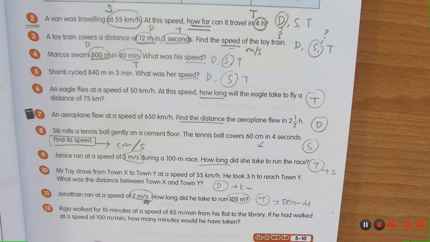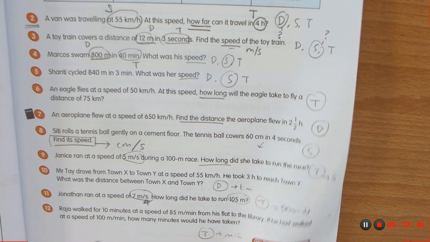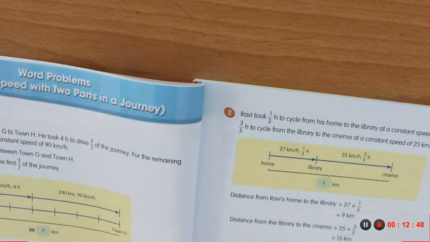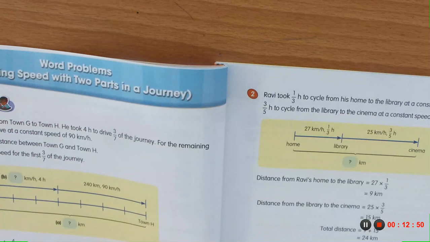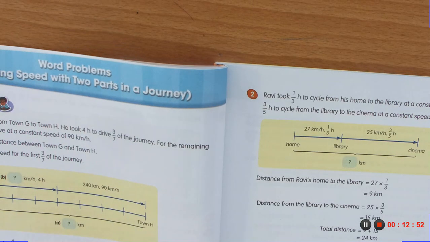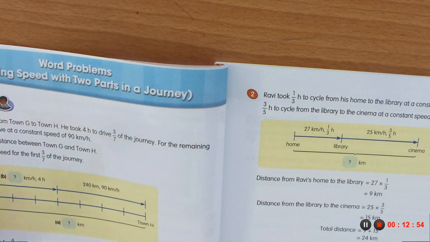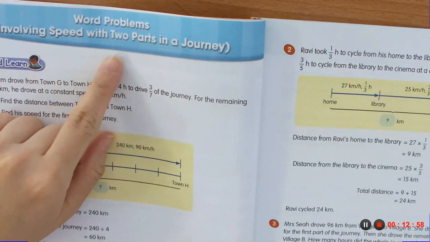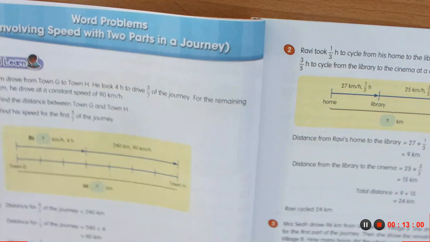Next, Giselle, the last one. We are looking for time and the unit is minutes. Thank you very much. Alright, moving on now, everybody. We are going to look to the next part. Here we have the new section. You can go the other way, Giselle. Now, the next page talks about involving speed with two parts of the journey. We'll come back to this in a moment.